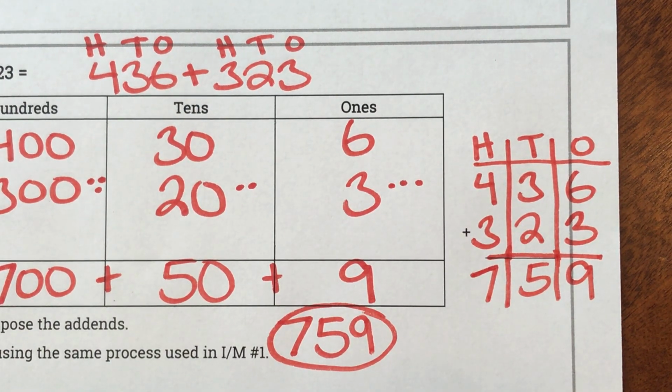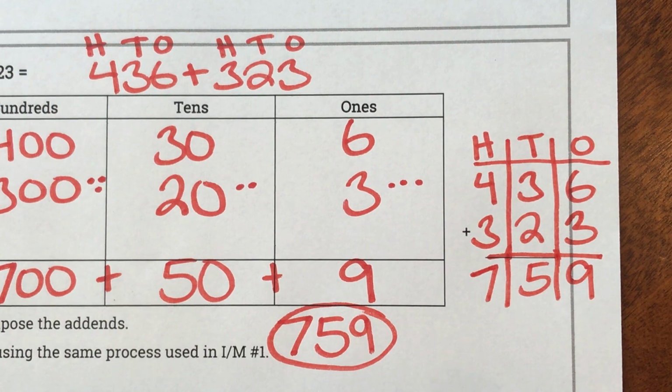Okay, are we ready to try some of these together? We are. So our first problem, friend, I don't have my paper for some reason. Give Miss Munoz 1 second to find the correct paper. I don't know why I don't have that.